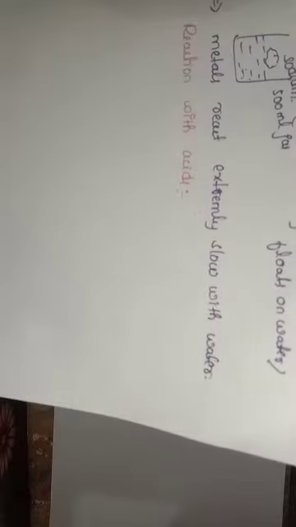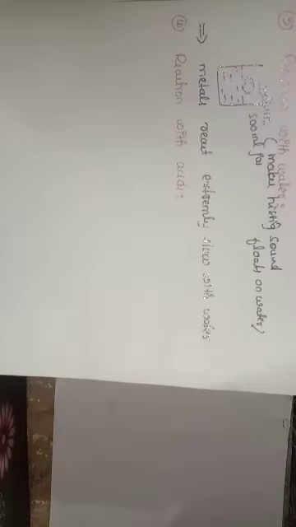Okay, so how do they react with the acids? Take a few samples of iron, zinc, copper, sulfur, aluminum, carbon, magnesium and iodine. We have to perform this testing for the different types of metals and non-metals. Take these samples in separate test tubes and add 5 ml of dilute hydrochloric acid to each test tube.